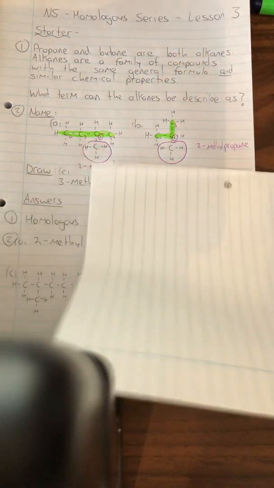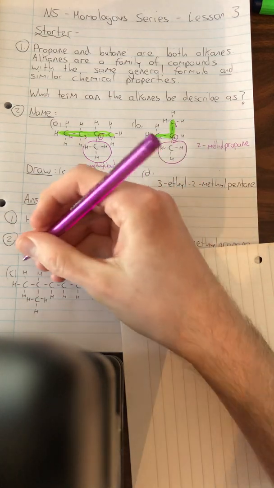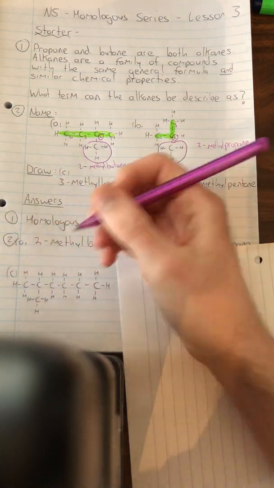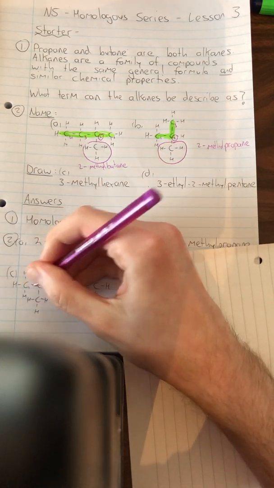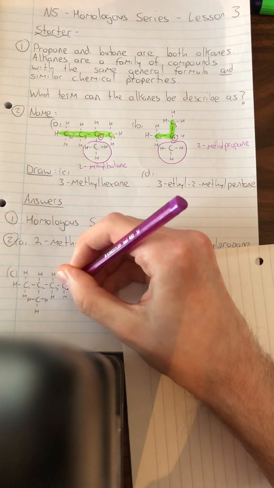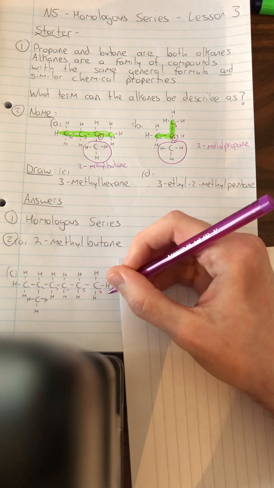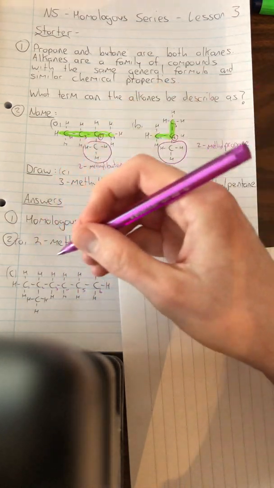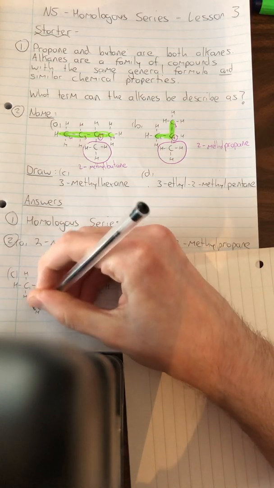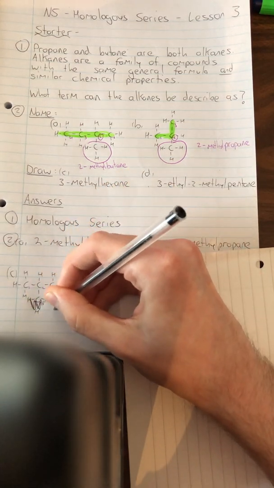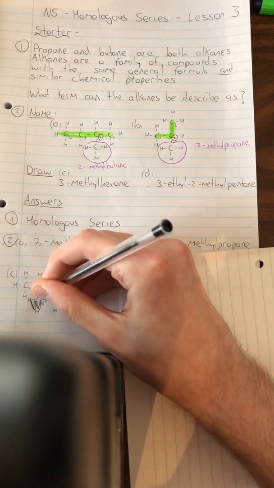If I show you that there, the longest chain is 1, 2, 3, 4, 5 and 6, and I've actually made a wee deliberate mistake. Instead of being on carbon 2, it should be on carbon 3.